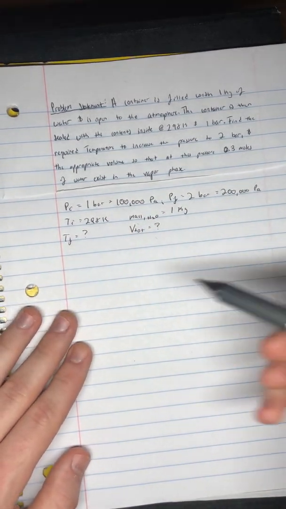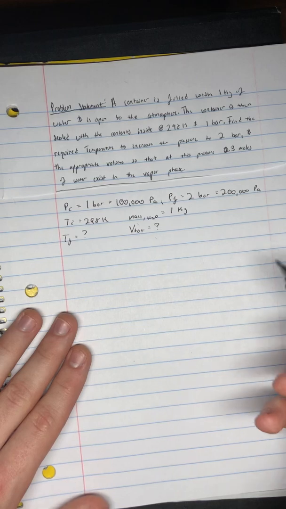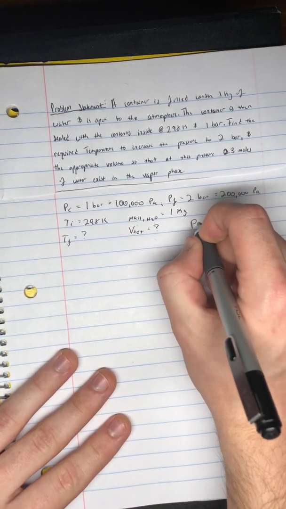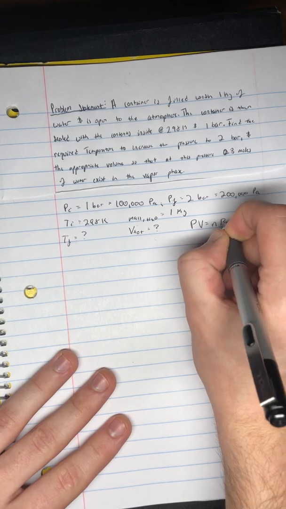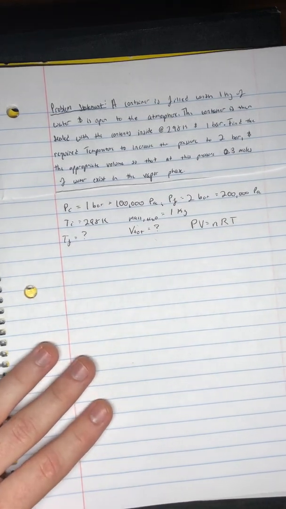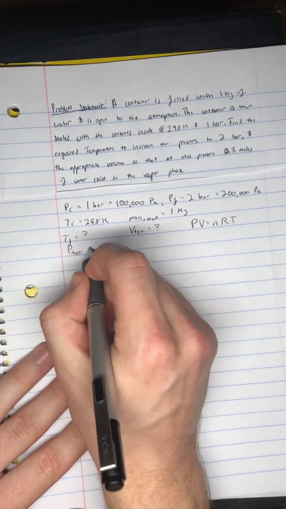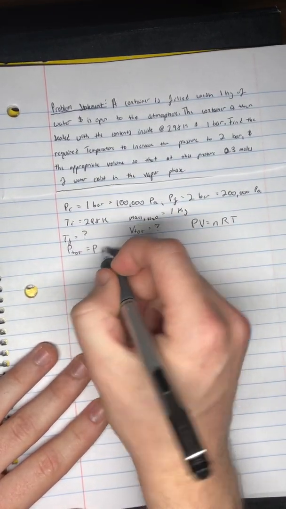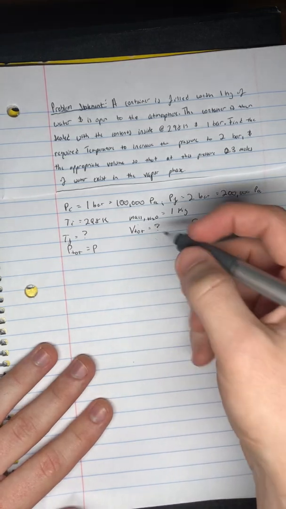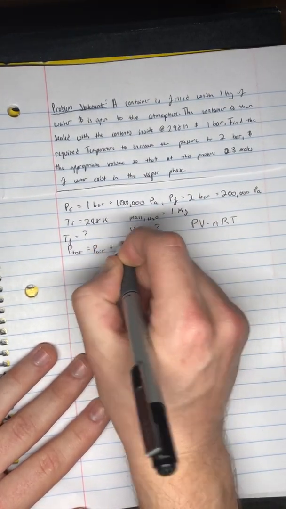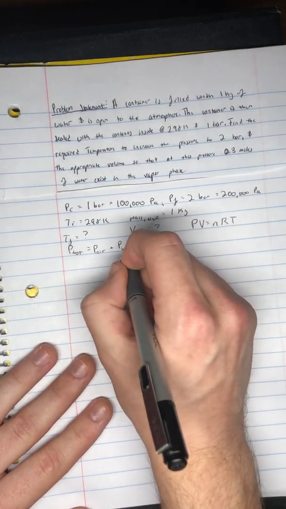So first, we're going to try and find the temperature required to get the pressure from 1 bar to 2 bar. And to do that, we're going to break down a couple different equations. And one of these equations that we'll need is the ideal gas law. So first, we need to mention that the total pressure of a system is equal to the pressure of the vapor plus the pressure of the liquid in the system. And in this case, the vapor is going to be the air plus the pressure of the liquid, which is the water.